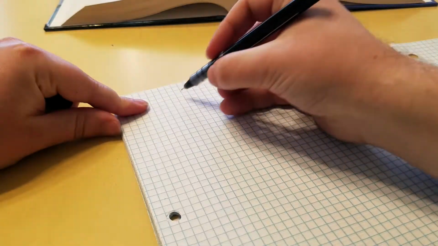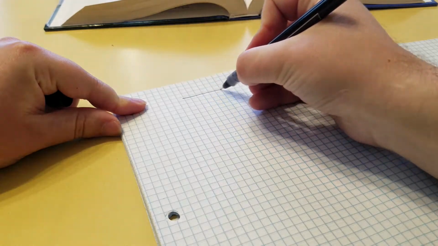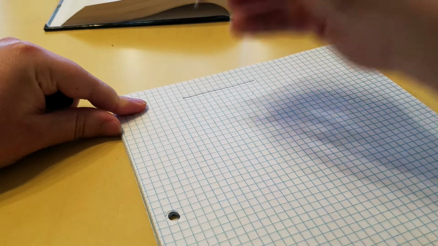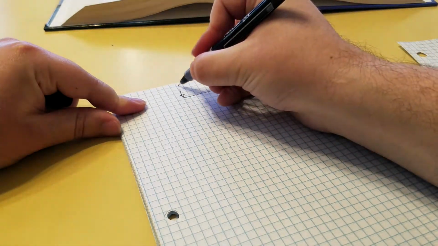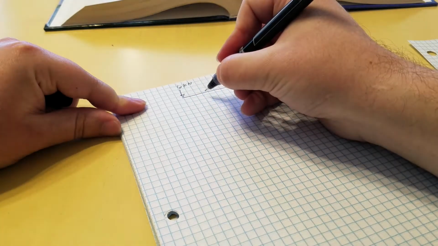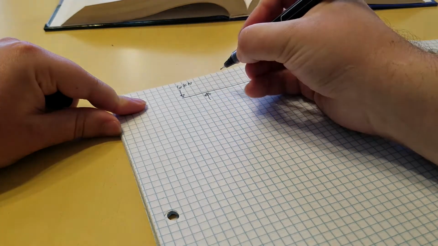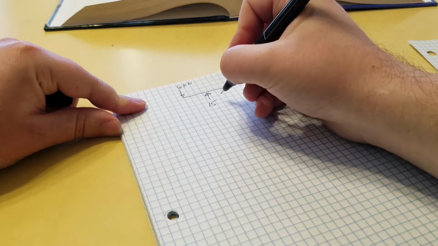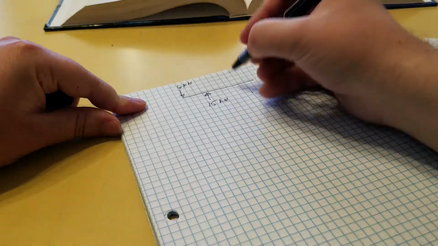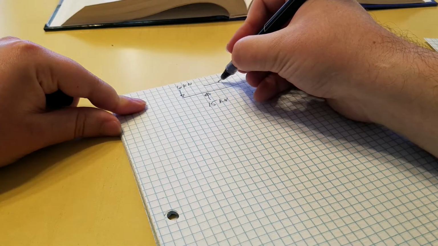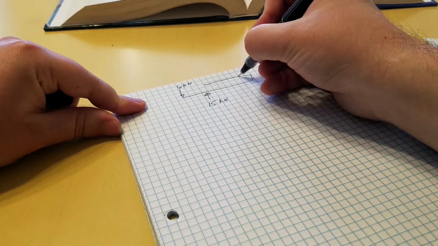So I'm going to do my force diagram again. This time, I'm going to include my distributed load. Kilonewton. So B here was 15. And then I'm going to mark this as a distribution.